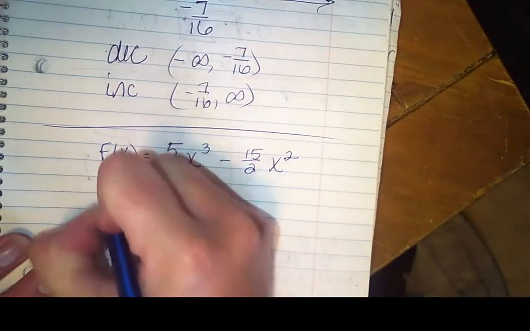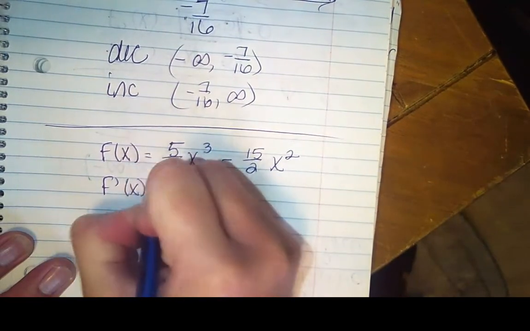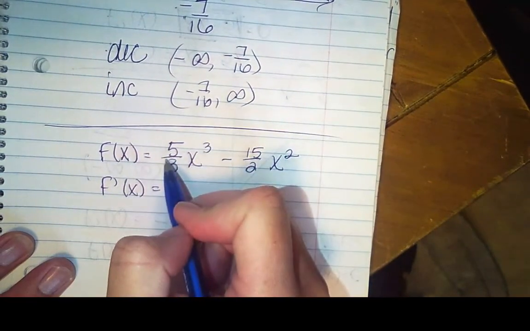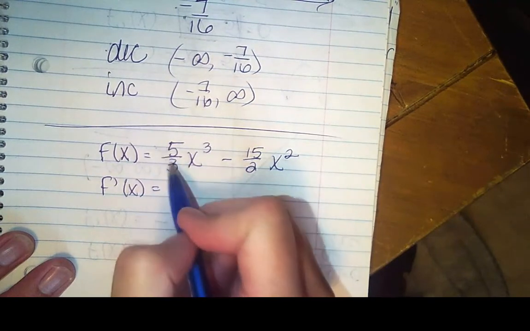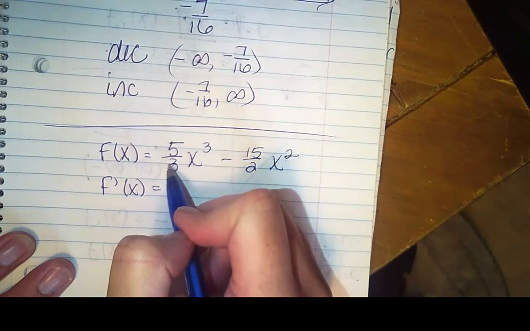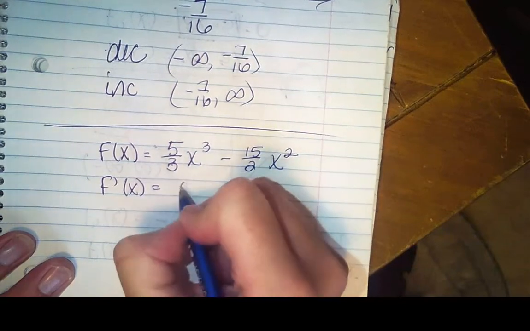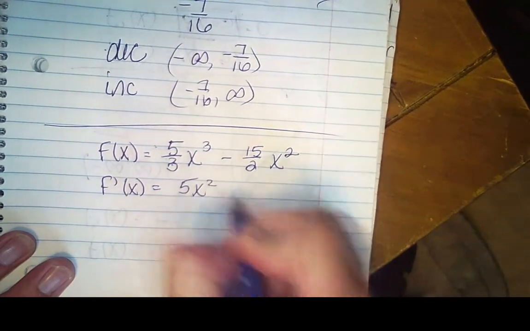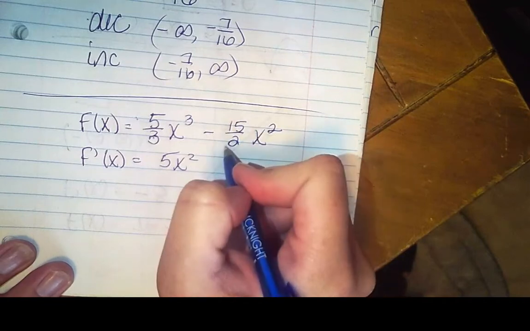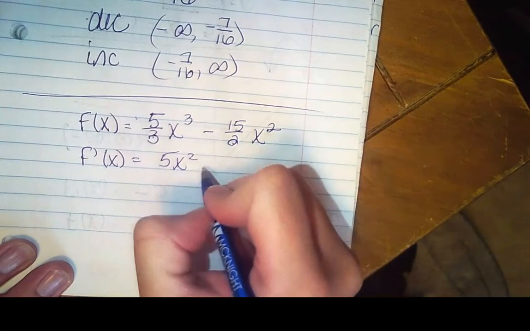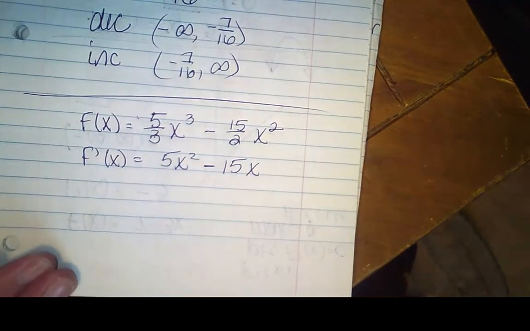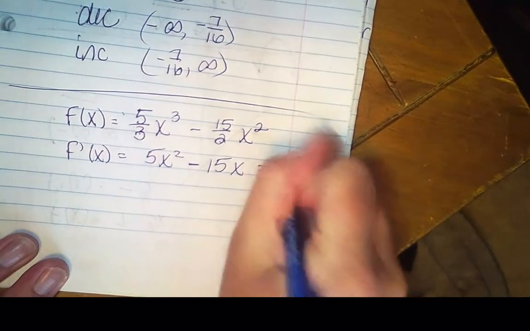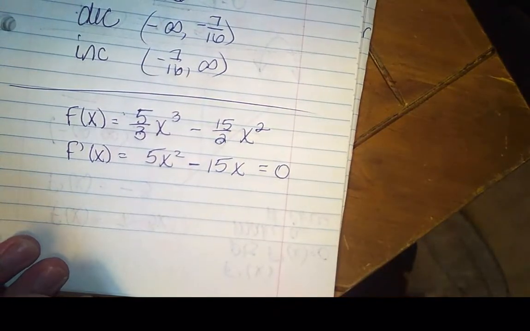So the first thing I'm going to do is take a derivative. So drop your 3 out front, which means it will reduce with this 3. And that's going to leave you with 5x squared. Drop your 2 out front, and that's going to reduce with this 2. So it gives you negative 15x to the first. And now I need to set that equal to 0 and solve.